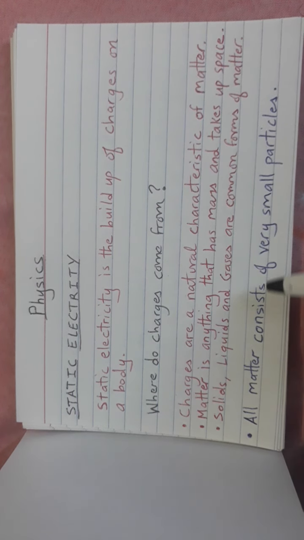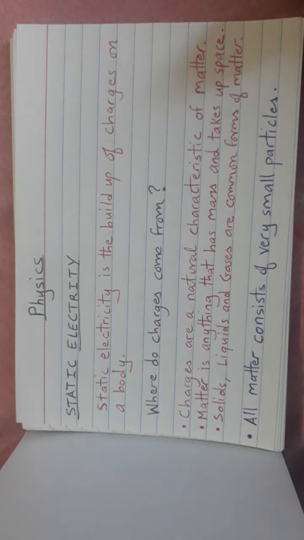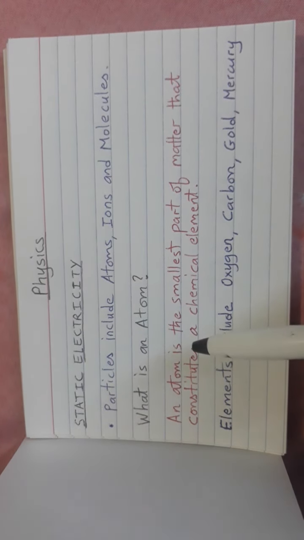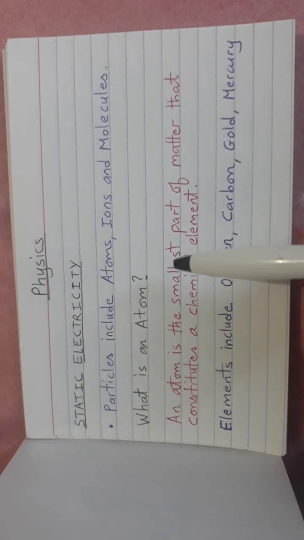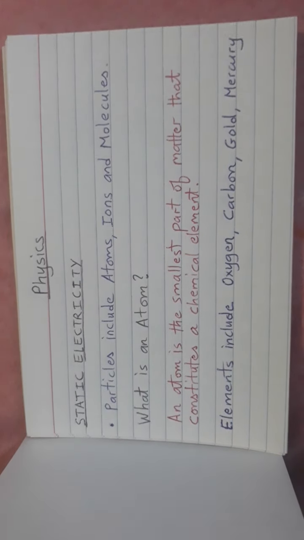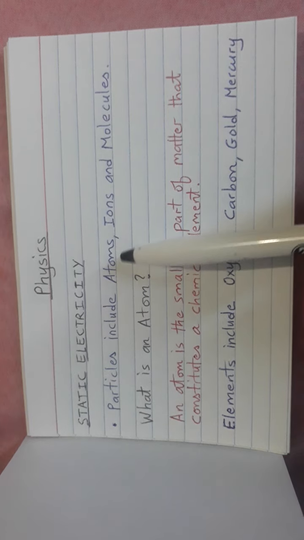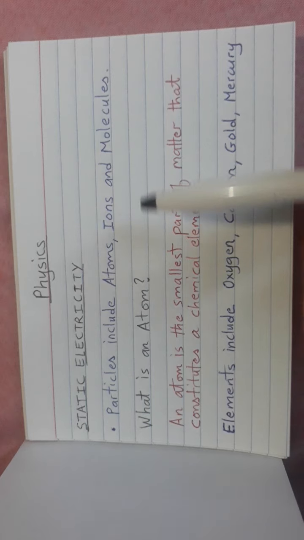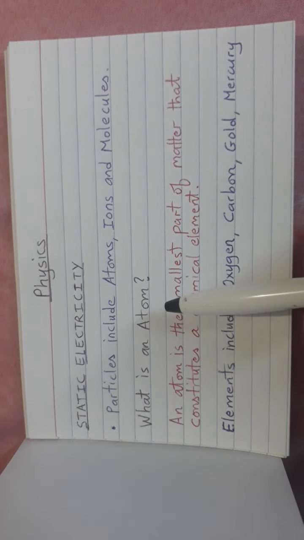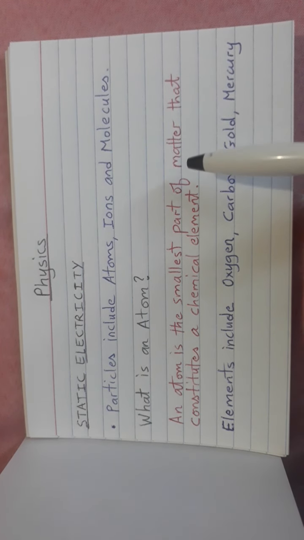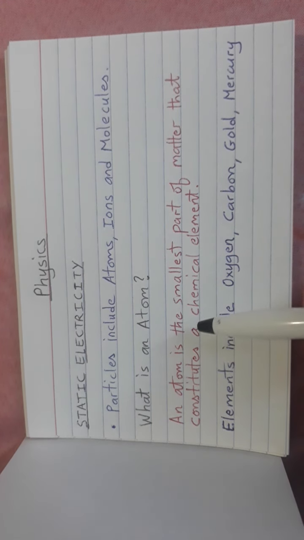Now, all matter consists of very small particles. Particles include atoms, ions, and molecules. Alright? So when you hear of the word particles, we're talking about either atoms, ions, or molecules. What is an atom? An atom is said to be the smallest part of matter that constitutes a chemical element.